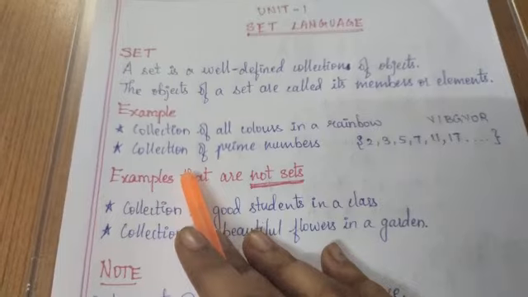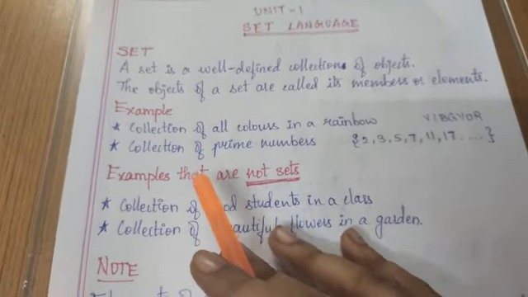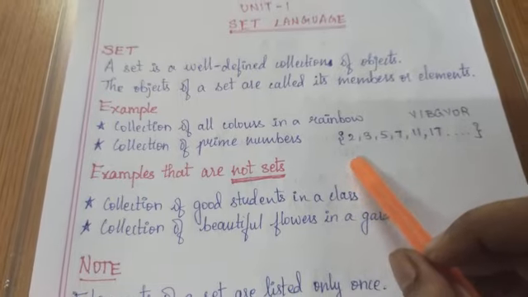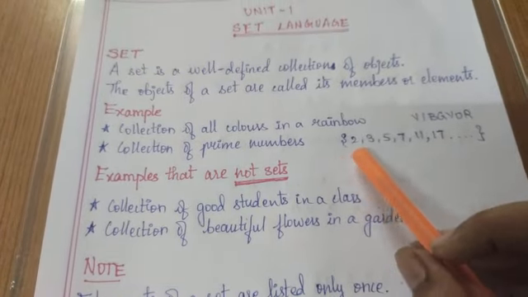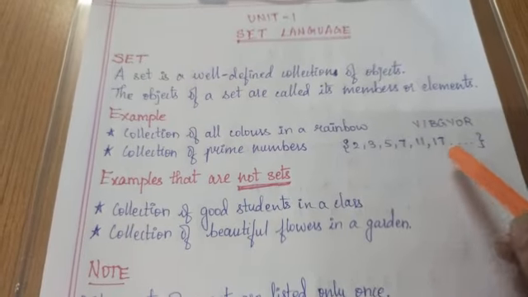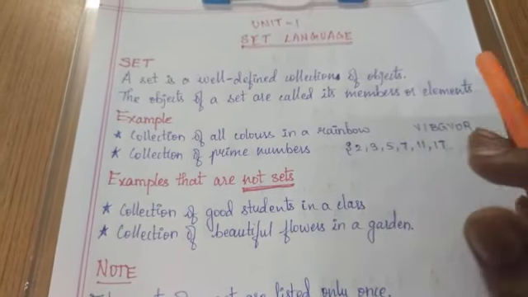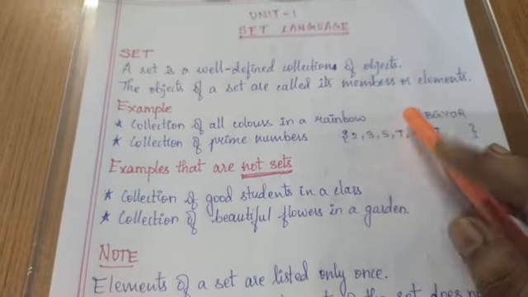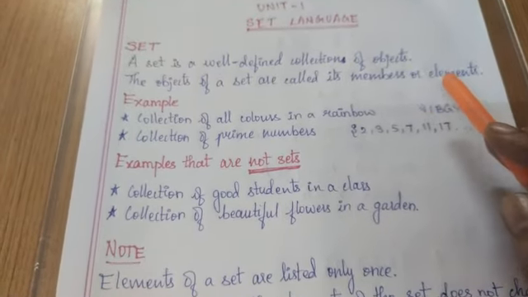The next example: the collection of prime numbers. That is a set because the objects 2, 3, 5, 7, 11, 17 are all prime numbers. It is well defined and it is specific. So these two are examples of a set.